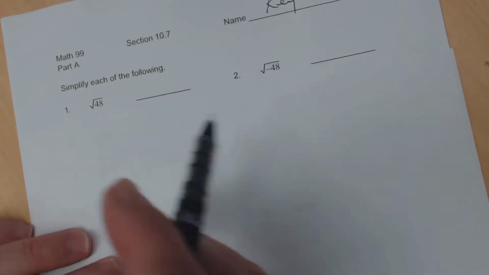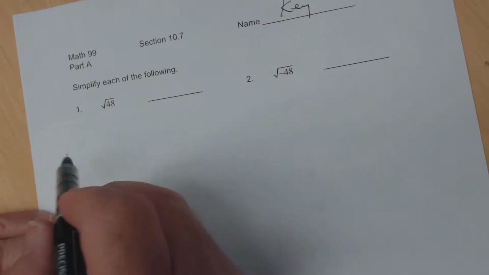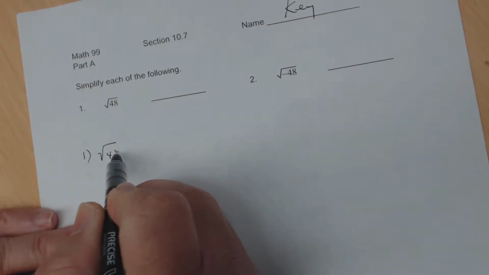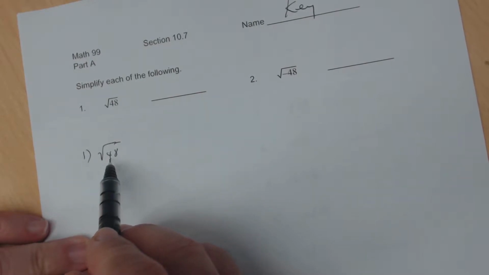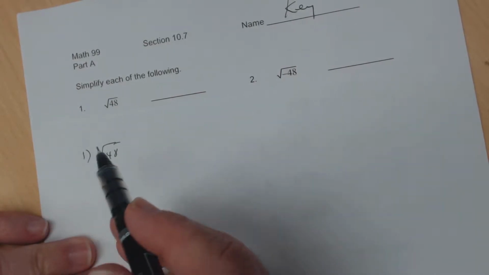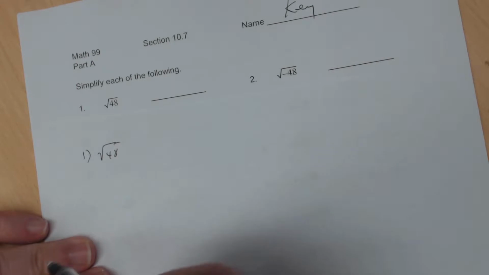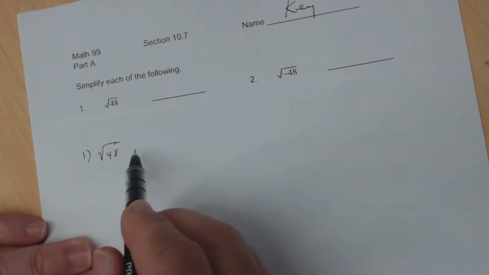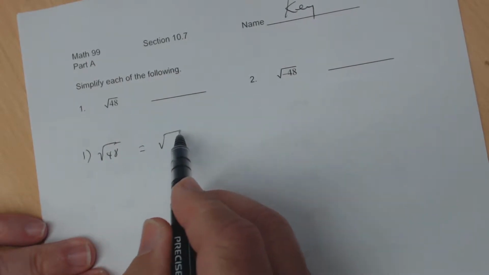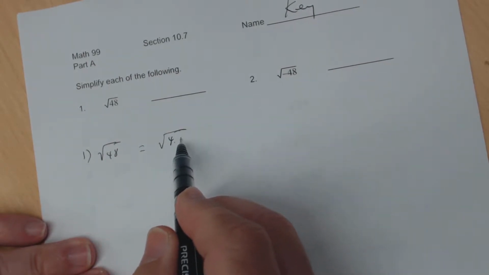Okay, so number one, you have the square root of 48. All right, now remember the perfect squares we discussed. So the square root of 48, a perfect square that goes into 48 is 4. But the question is, is that the largest? If you can't figure out what the largest is right away, and you see that 4 goes into 48, then use 4 for right now. Let's think about that. So 4 times 12.